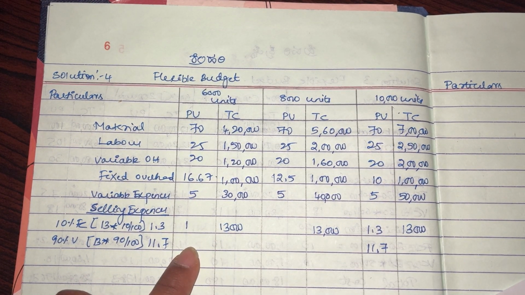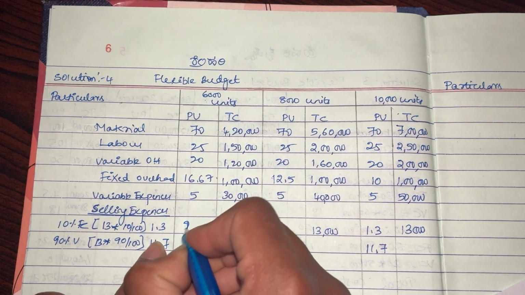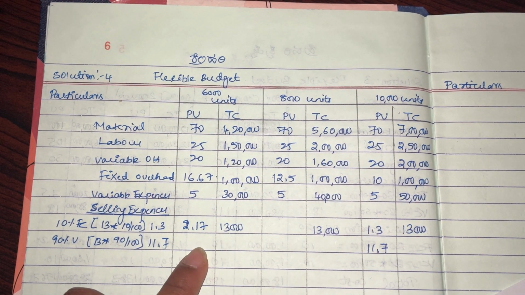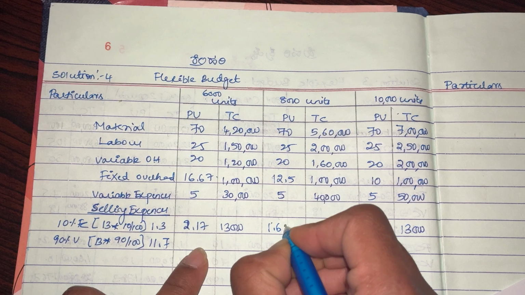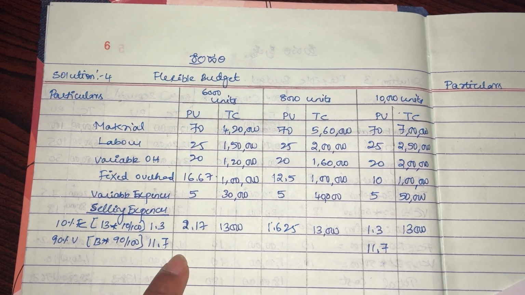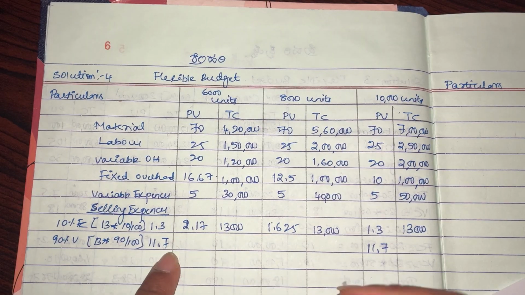Now what happens? 13,000 divided by 6,000 units will be 2.17 rupees. Then 13,000 divided by 8,000 units is 1.625. Okay, now in the case of variable cost, per unit will remain constant.